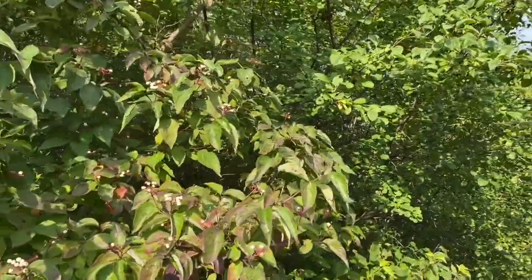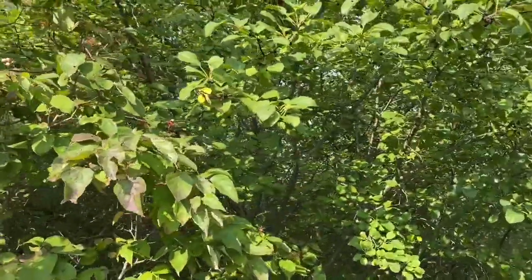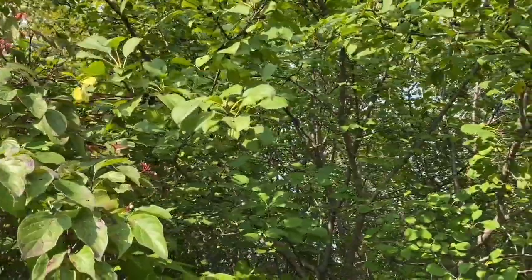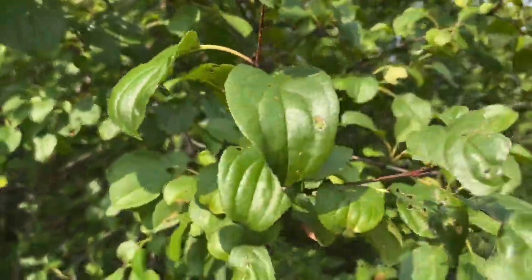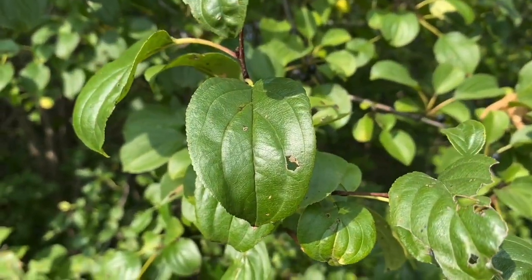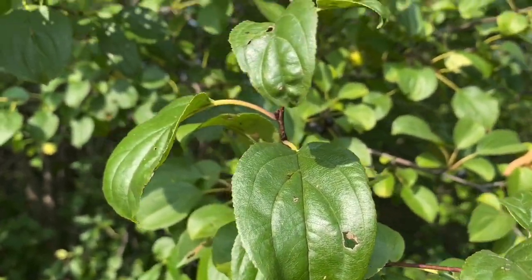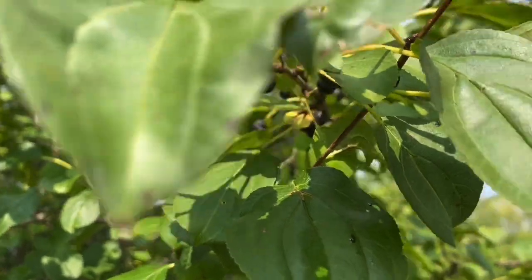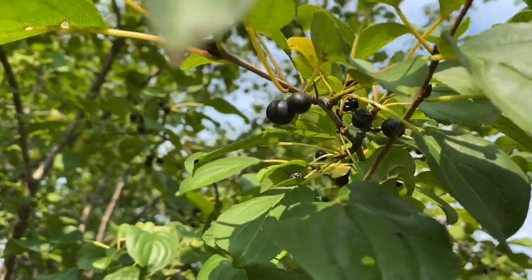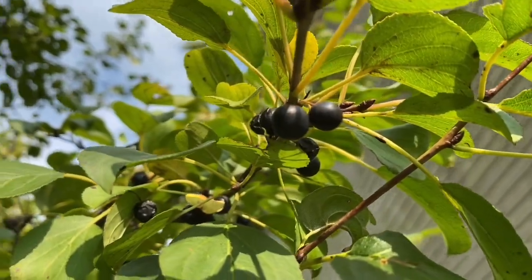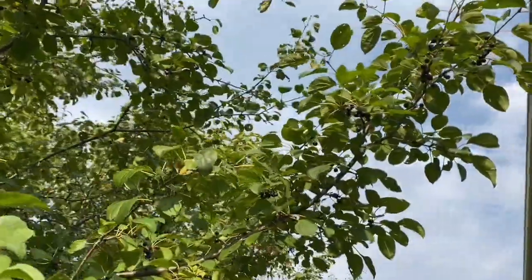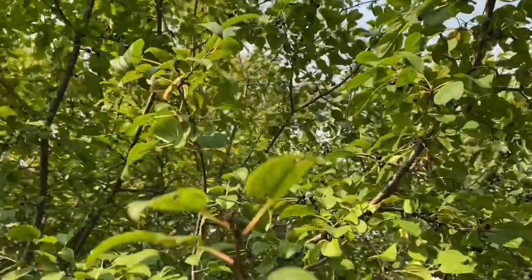Over here, you have another tree, a different species, and this is actually a serviceberry tree. You can see the leaves are very unique. Okay, and then this one actually has these berries on it, which are blue. This is called a serviceberry. These are great for birds. Birds just love them.